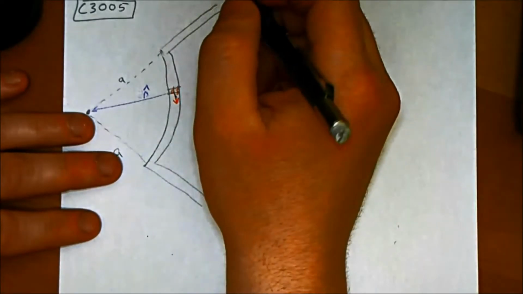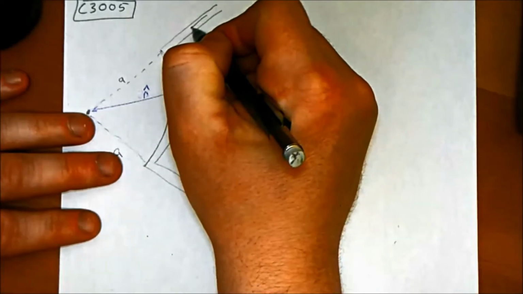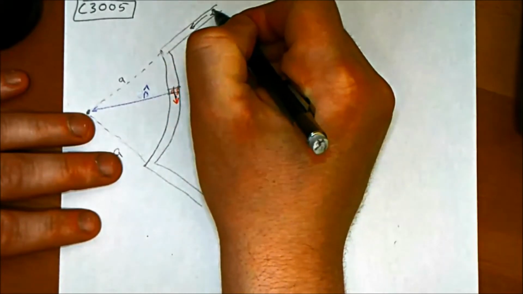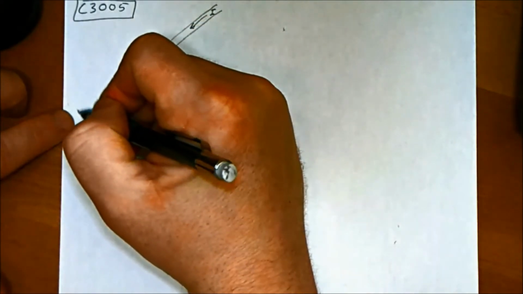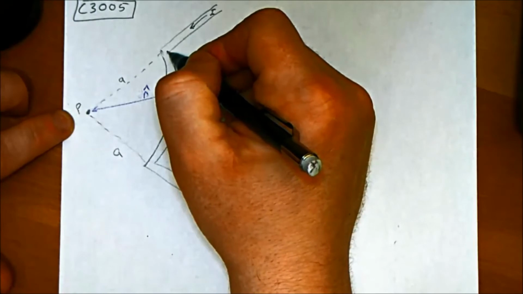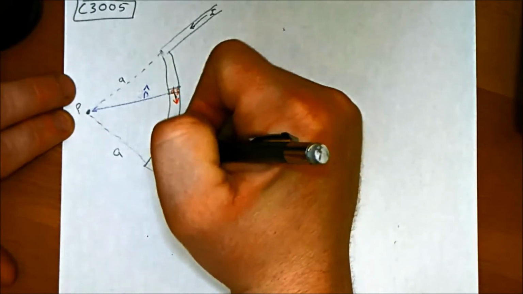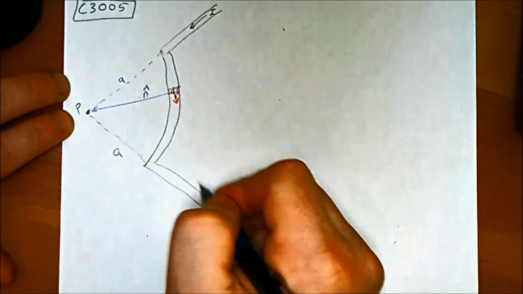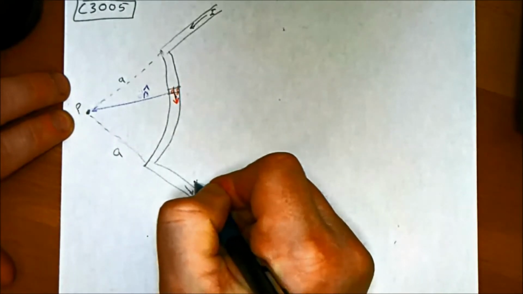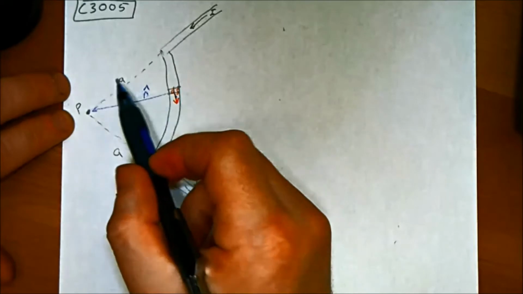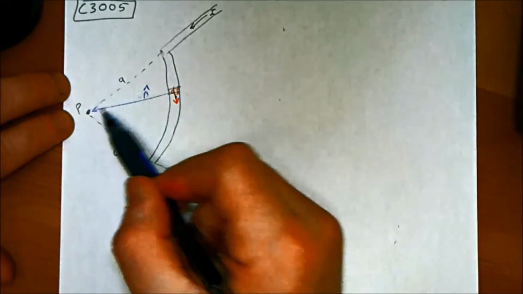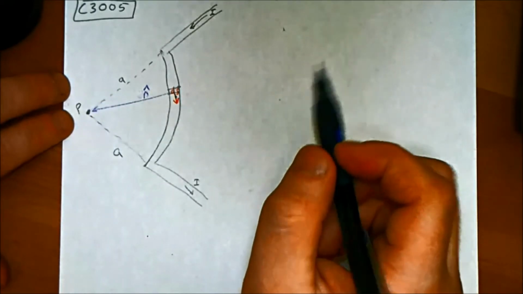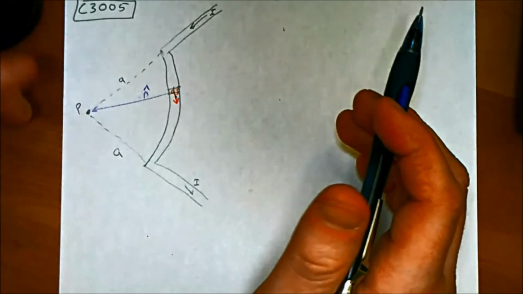In this problem, we've got a current that flows down some wire towards some point P, then stops, forms a circular arc, and then flows outward away from P. And we want to know what is the magnetic field at this point P. First of all, this is kind of a convoluted setup.